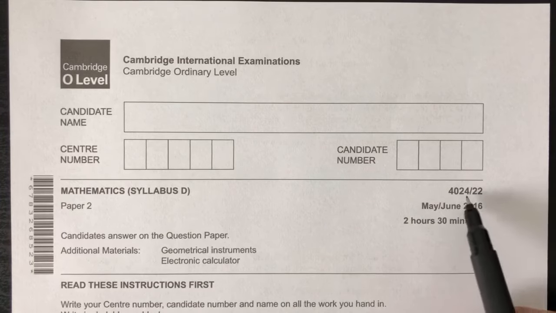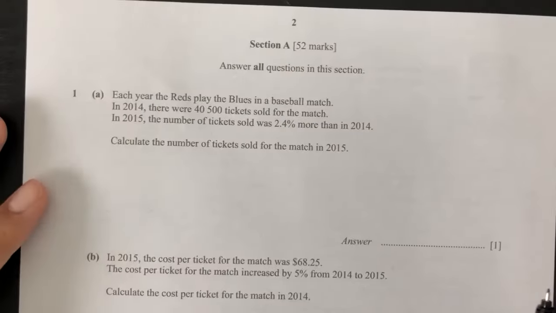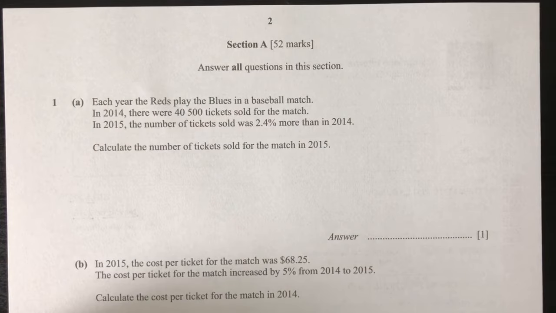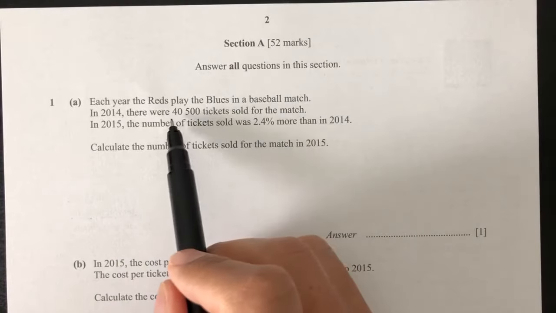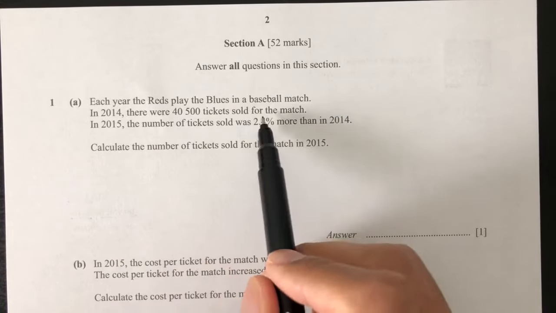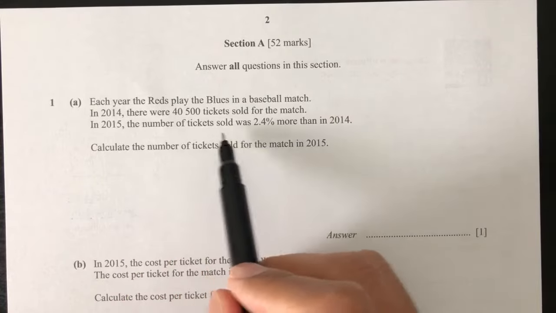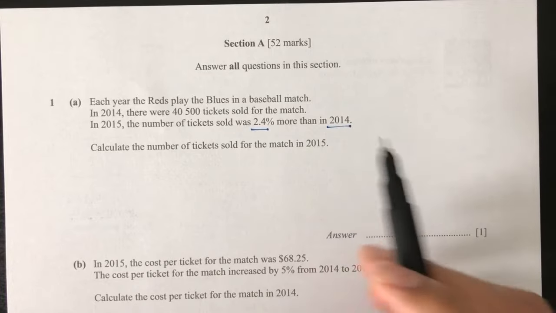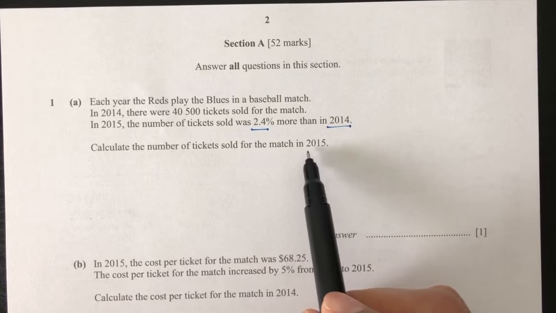This one is paper 2-2 of May-June 2016, Math O-Level. Let's move on to question number 1. Each year the Reds play the Blues in a baseball match. In 2014, there were 40,500 tickets sold for the match. In 2015, the number of tickets sold was 2.4% more than that of 2014. So pretty easy. Find the number of tickets sold for the match in 2015.